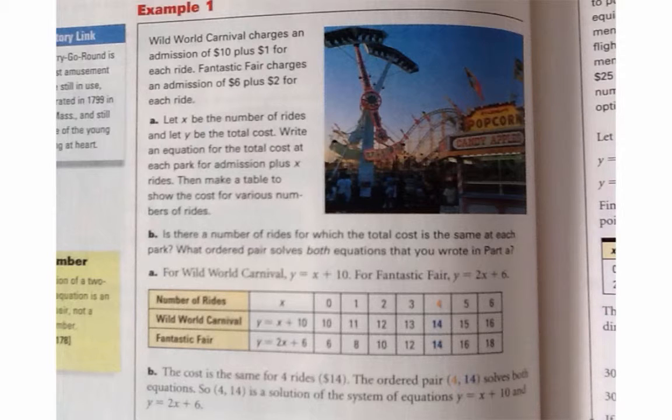For this, they try to solve it with a data table. So I'll get my little pointer thing. Here's our equation for the first one: $10 to get in and then $1 for each ride. So 0 rides cost $10, 1 ride is 11, 2 rides is 12, 3 rides is 13, and so on. Our second one was $6 to get in, $2 per ride. So 0 rides cost you $6, and then 8 for 1 ride, and so on. The point they're trying to make is you break even right there. When x is 4, when you have 4 rides, then it costs you $14 no matter which package you do.